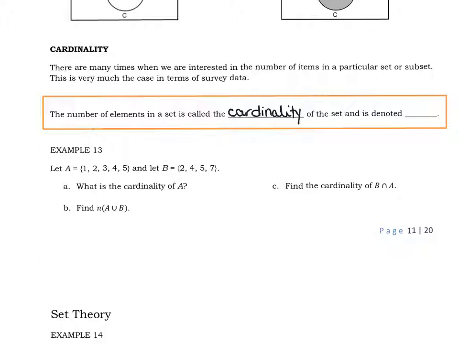So think about taking a survey, a census, something like that. And the notation for that is n of, and then you put the set name. So we'll say our set is set A. So n of A is how you read that. And the way I remember what it means is I think of n as the number of things in set A, or the number of things in set B. So let's look at a few examples.